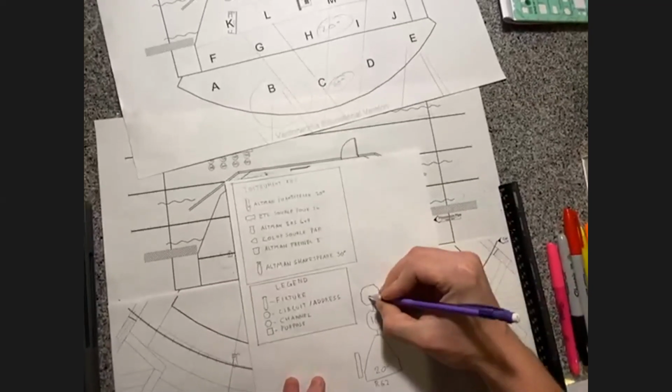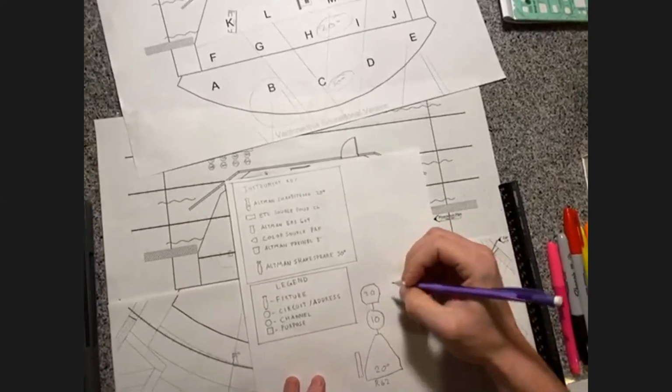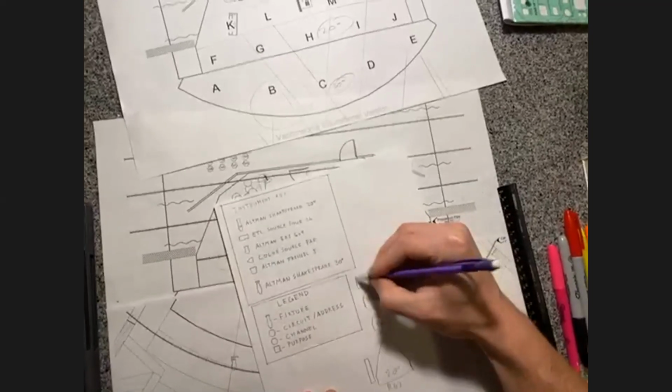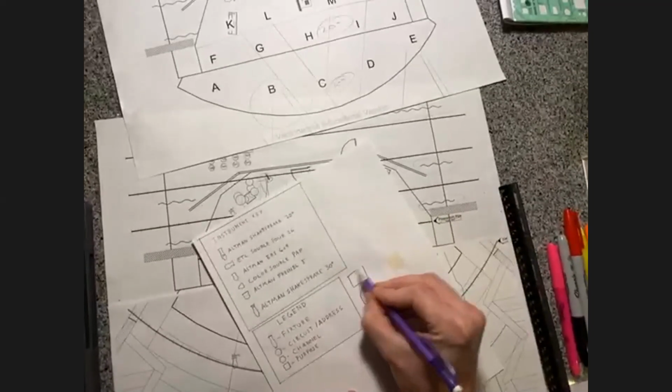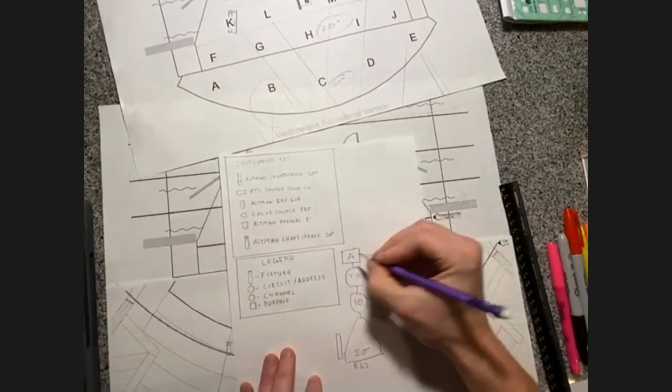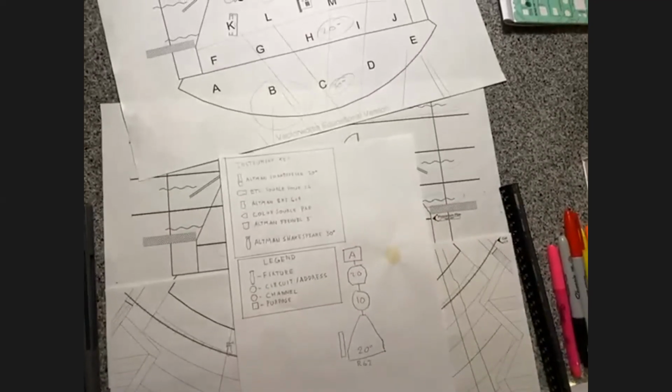So let's say that's 20. And then behind that, if you're putting a purpose, you get a different shape. In this case, we'll do a square. And then let's say this thing's purpose was to fill area A. You could put an A. And then now they know to focus it there.